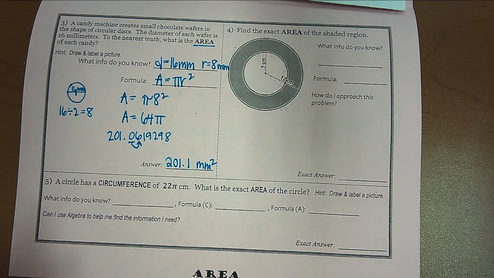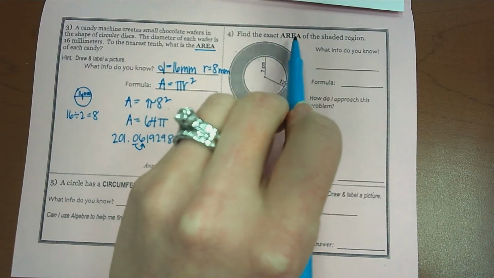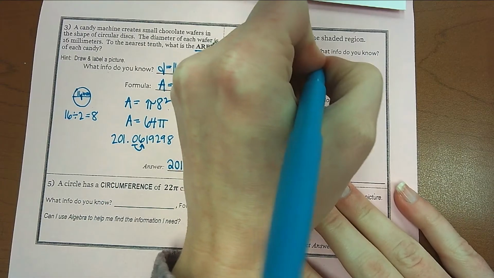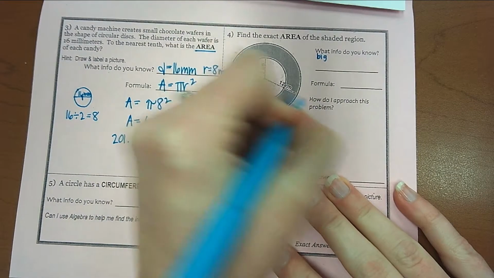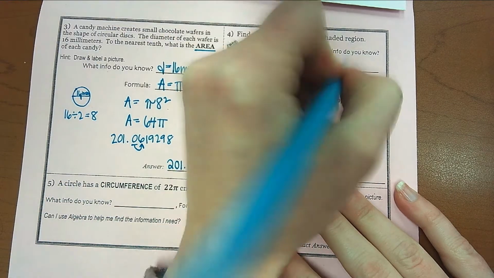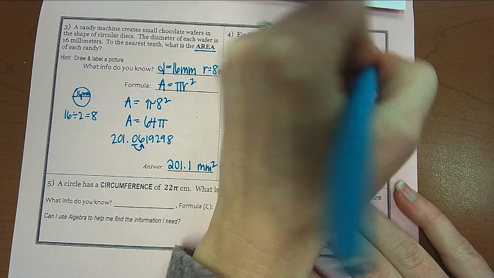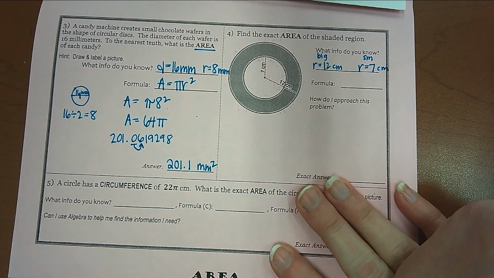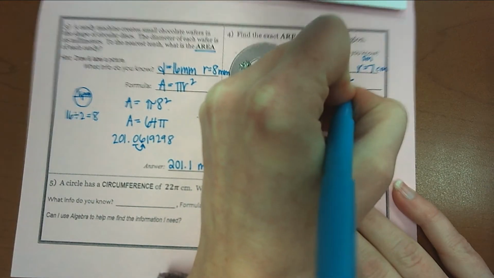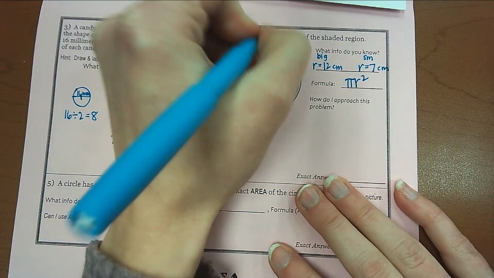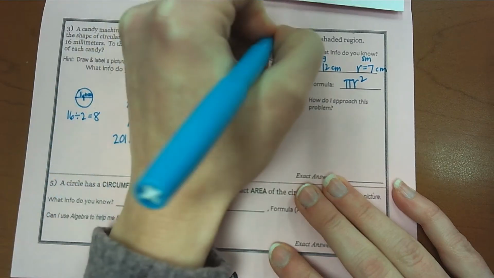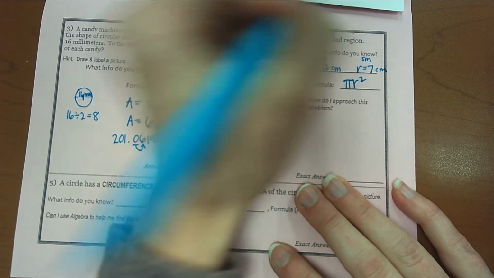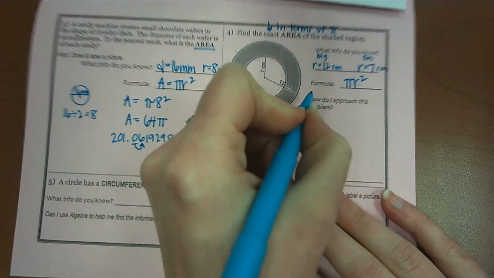Number 4, find the exact area of the shaded region. What information do we know? Well, here we know that of the big circle, we have a radius of 12 centimeters. And of the small circle, we have a radius of 7 centimeters. And our formula for area is pi r squared. When they ask us for exact, that means in terms of pi, which is actually, in my opinion, easier. So how do I approach this problem?